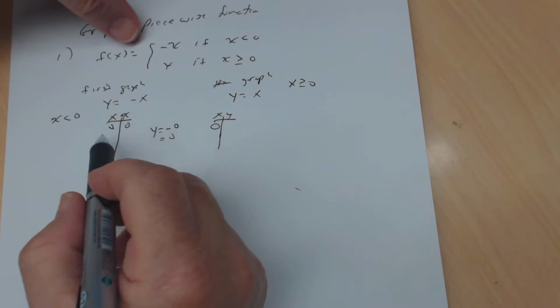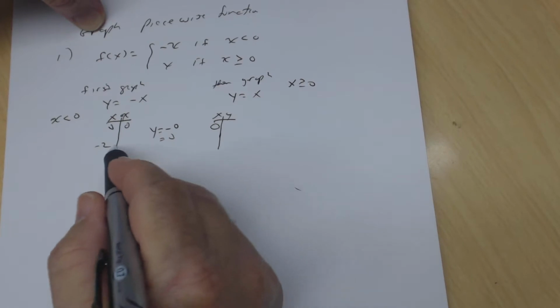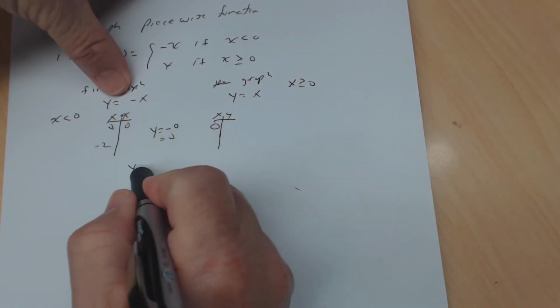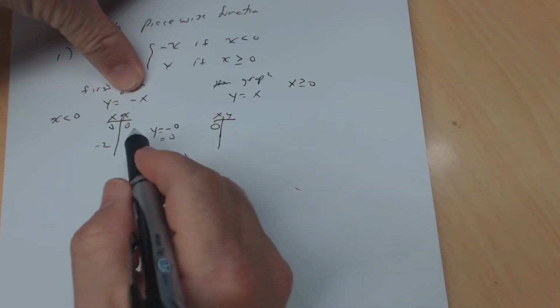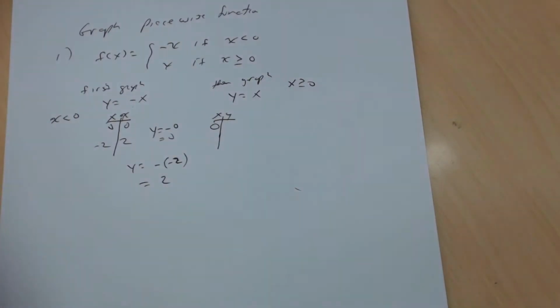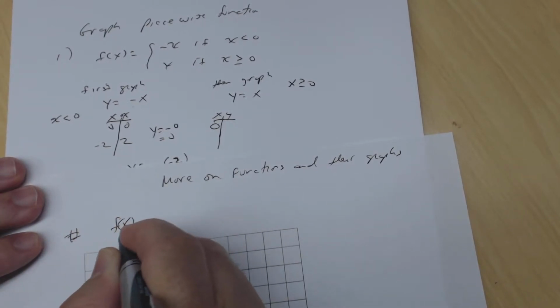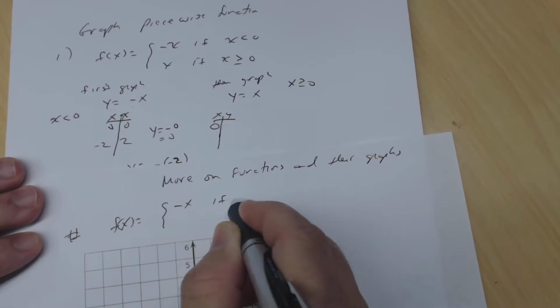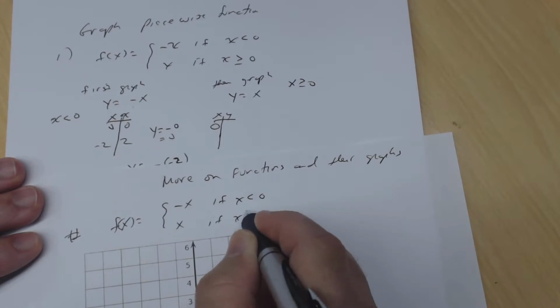So if x is 0, I get 0. Give me another number that's less than 0. Well, let's say negative 2. All right, so when x is negative 2, this says y equals the opposite of a negative 2, which is a positive 2. All right, so I'm going to plot the point. Now look at what's happening. Listen to this, and you'll see what these piecewise functions look like. So number 1, this is the one that says f of x equals negative x if x is less than 0, and positive x if x is greater than or equal to 0.